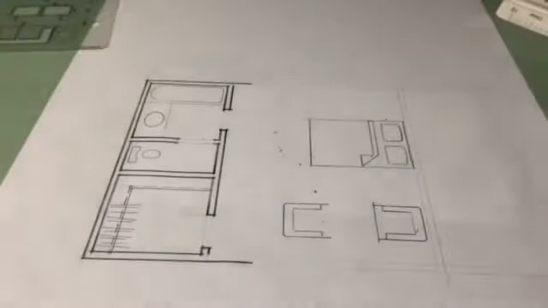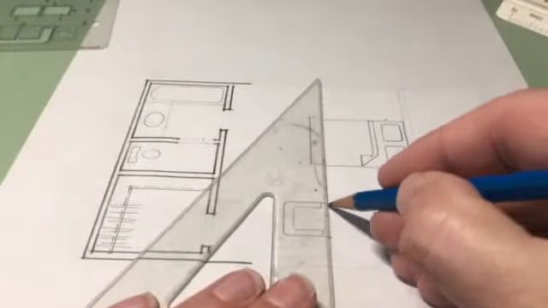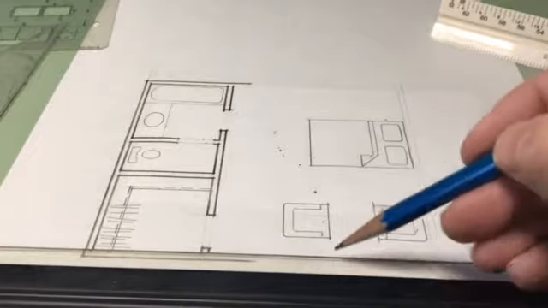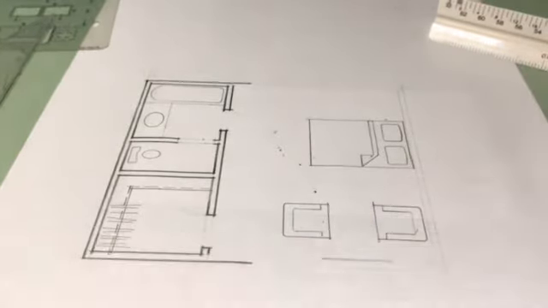So there's my other chair. Let me just kind of finish that off right there. So then I've got those two chairs facing each other. And maybe I just want to show something like a little table that might come in here.